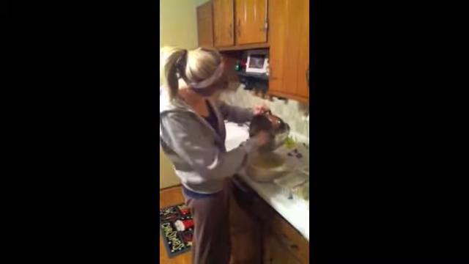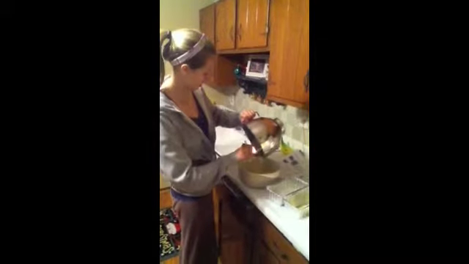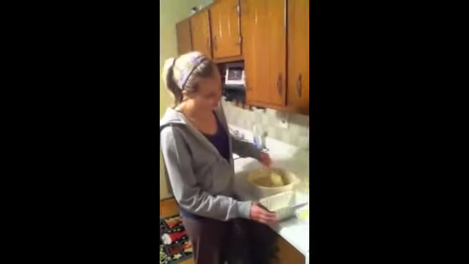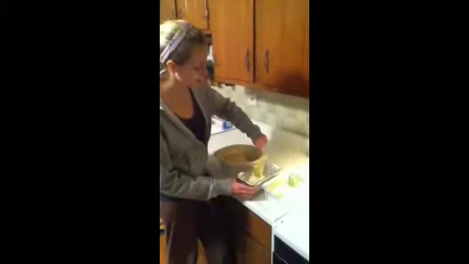Next, pour the wet ingredients into the dry. Next, divide the batter evenly into the 2 loaf pans.